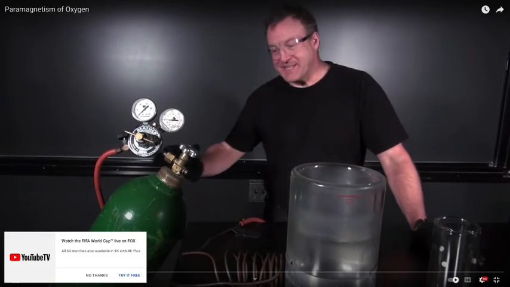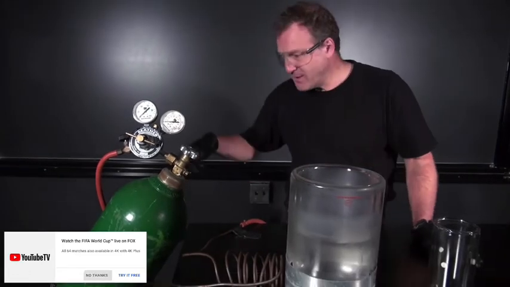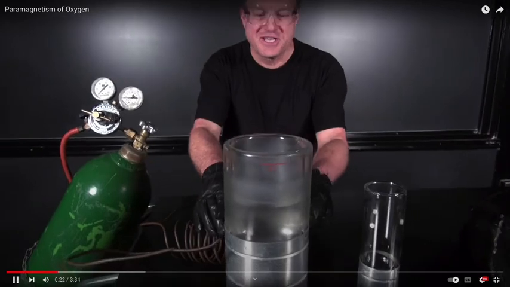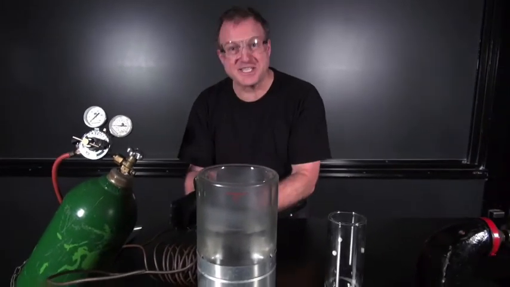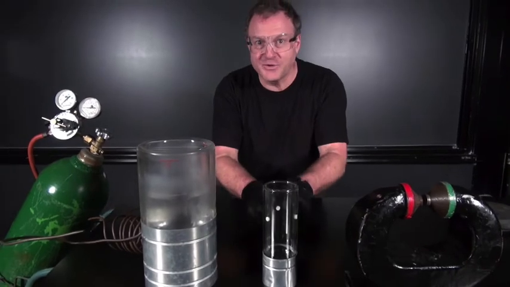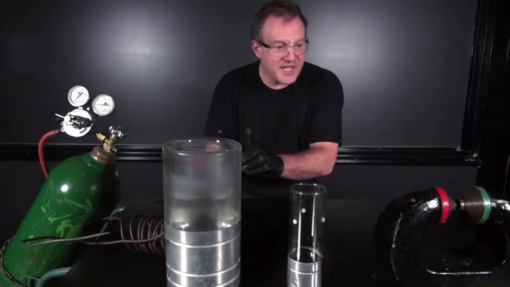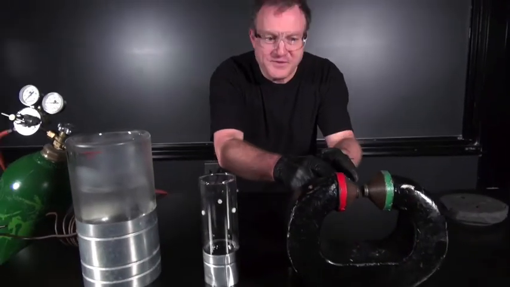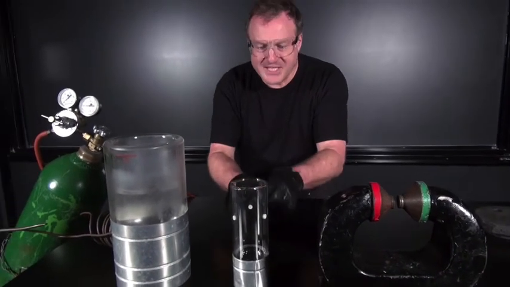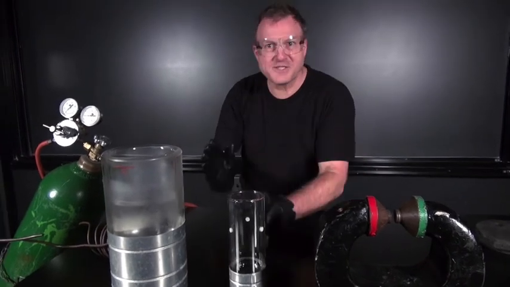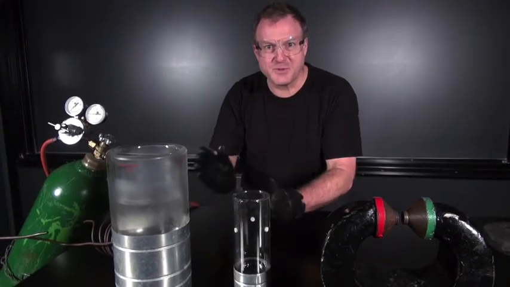So, we're going to take this oxygen gas, pass it through this copper coil that's immersed in liquid nitrogen. The liquid nitrogen will condense the oxygen into liquid oxygen, which will collect here in this pre-cooled dewar. We will then take the liquid nitrogen and pour it between the poles of this magnet. We'll also pour the liquid oxygen through the poles of the magnet. Then we're going to see if there's any difference between liquid nitrogen and liquid oxygen.